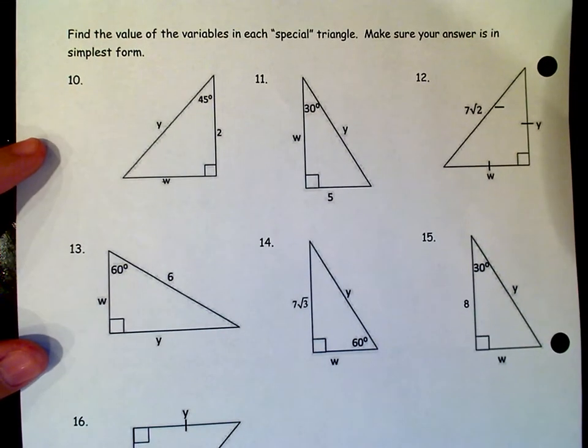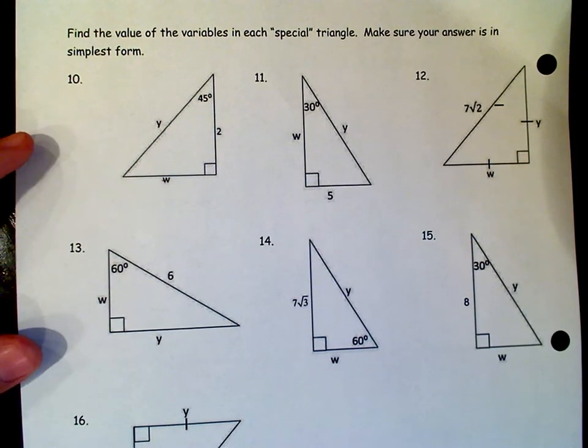Find the value of the variables in each special triangle. Make sure your answer is in simplest form. This video is going to cover the 30, 60, 90 right triangles, which is 11, 13, 14, and 15.